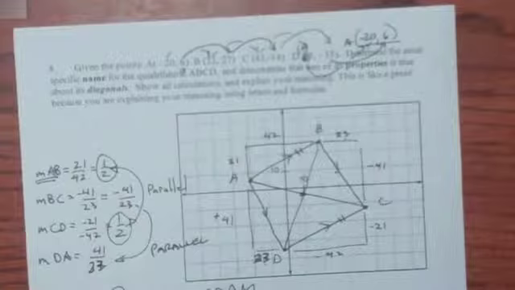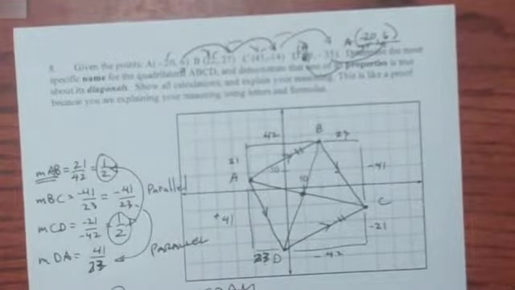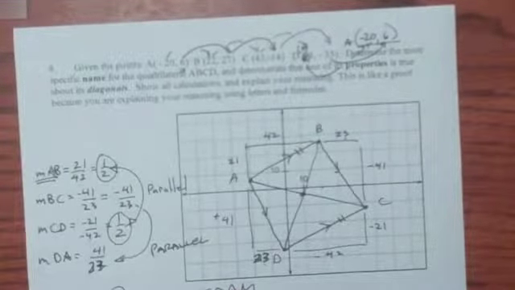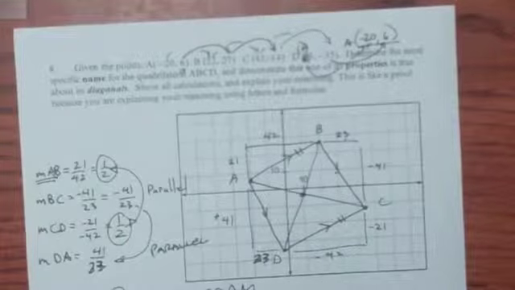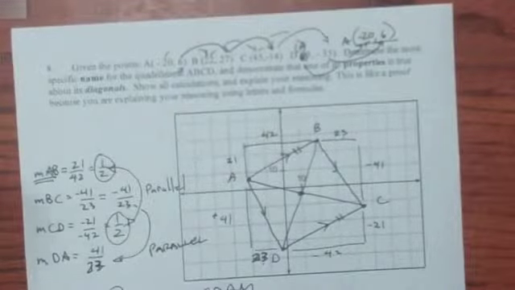And then I think you'll see that when you do BD and you do the midpoint there, it'll work out to be exactly the same. Okay, so I think I'm running out of time, so I'll let you do that math, but check that out.